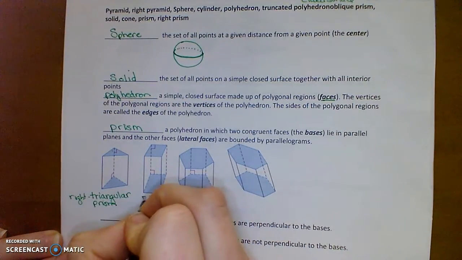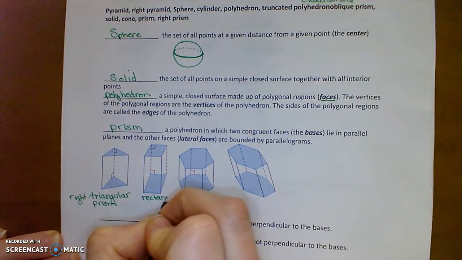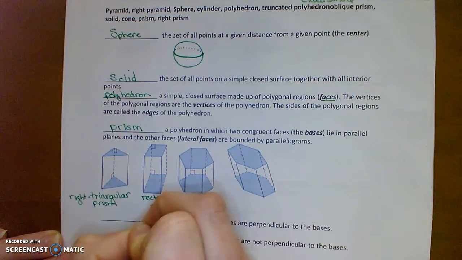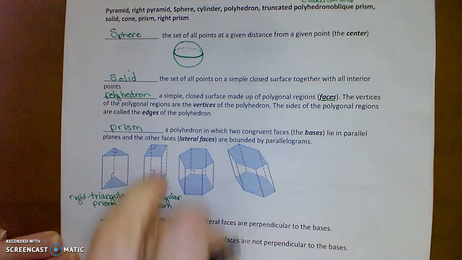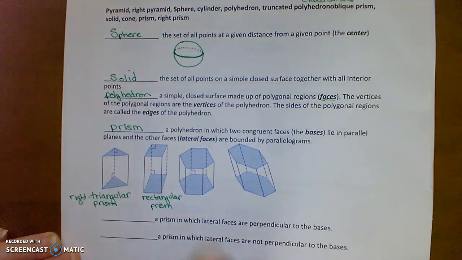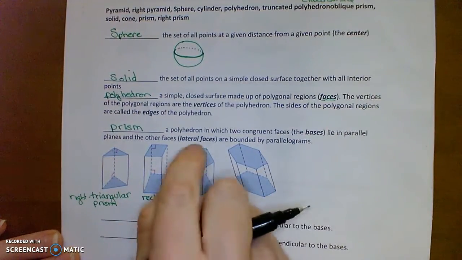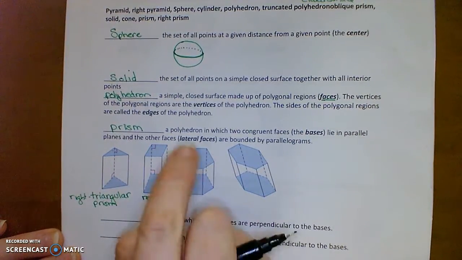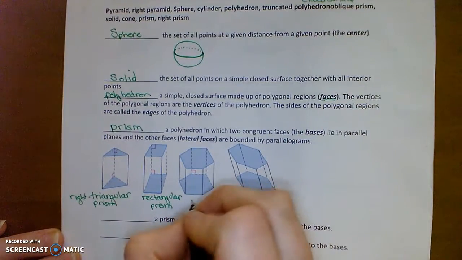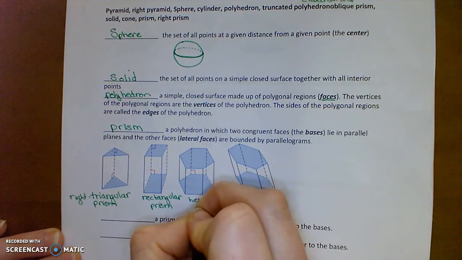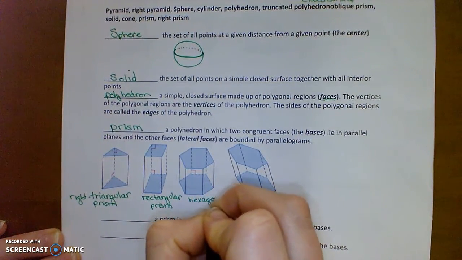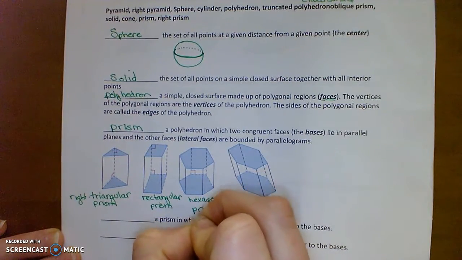This is a rectangular prism, and this is also a right rectangular prism. Here you've got 1, 2, 3, 4, 5, 6. The two bases are six-sided polygons, so this is a hexagonal prism.